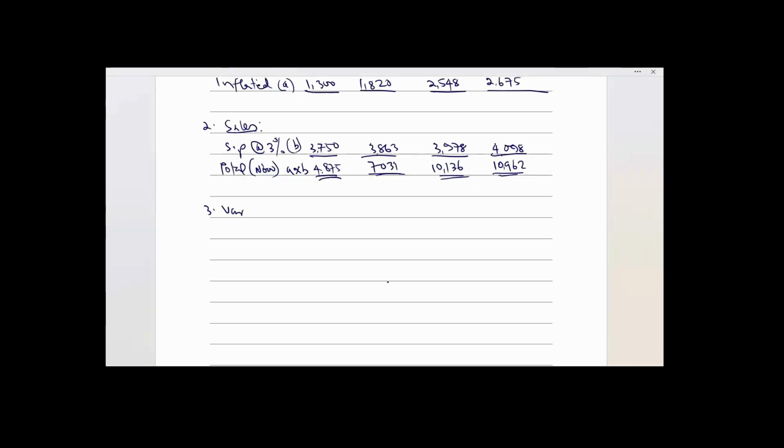Variable cost. So variable costs at inflation rate of 8%. The first year variable cost is 1,800. So 1,800 multiplied by 1.08. What do you get? 1944. 1944 multiplied by 1.08.